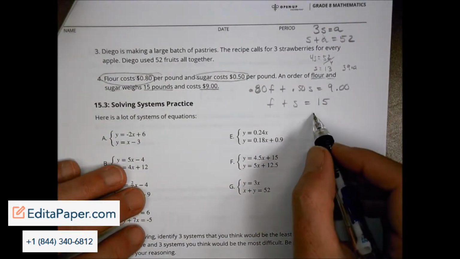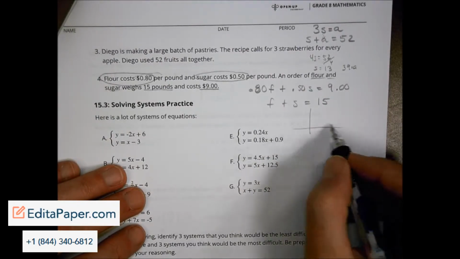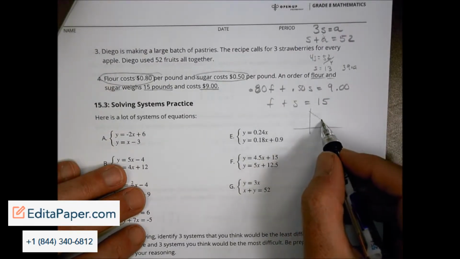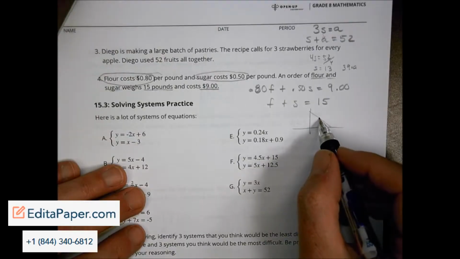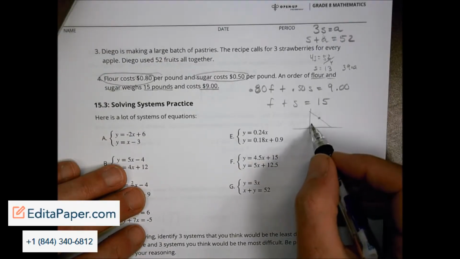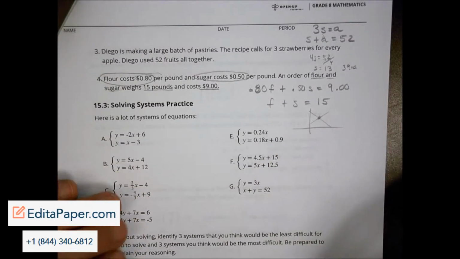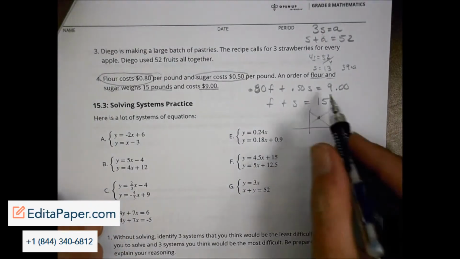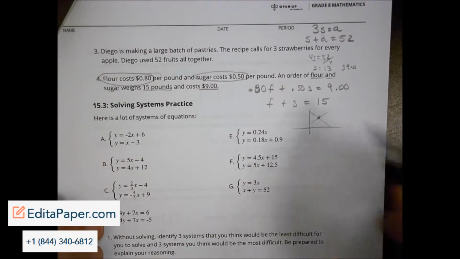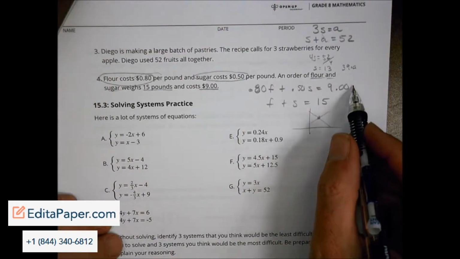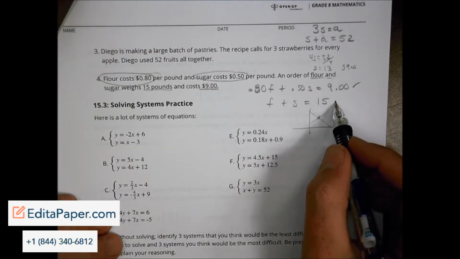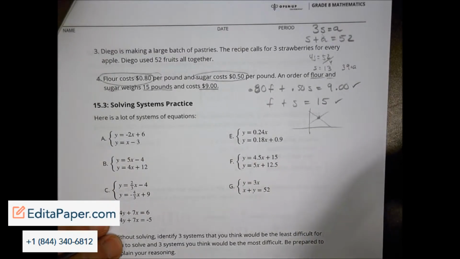It's again another one of these equations where I have a graph of some sort here, and I have a line going from there to there. I need to find a point at which I'm going to have an intersection, and say, that's where that's going to happen. So this would help me figure out how much flour and how much sugar I would have to make both things true, being $9 of value and 15 total pounds.